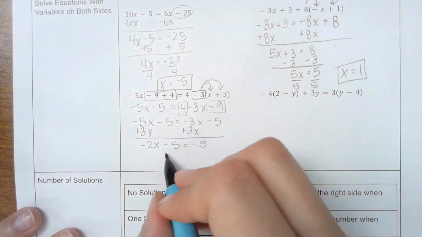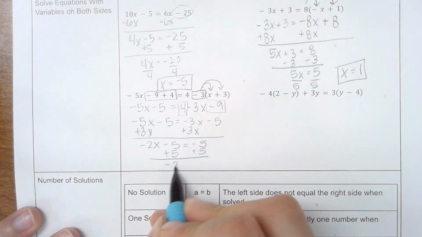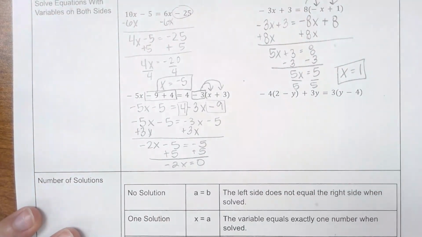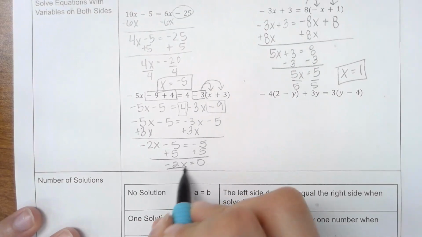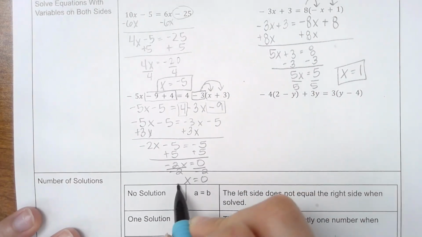My next step would be to add this 5 over to the other side. So now I get negative 2x equals 0. And then our last step is to divide by that negative 2 on both sides. So you guys should have ended up with x equals 0.